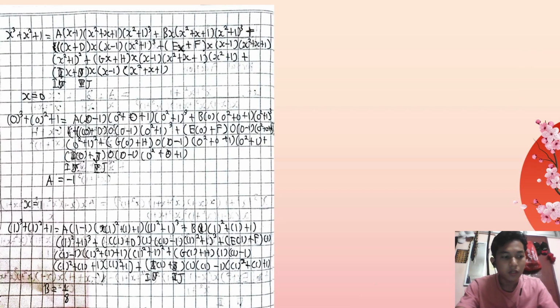Moving on, we are going to solve the unknown parameters by plugging in the real roots of the denominator, which are x equal to 0 and x equal to 1. By plugging in, we will get that a equal to negative 1 and b equal to 1 over 8. We can see over here in the slides, all of the x we are plugging by 0, and all of the x over here we are plugging by 1.